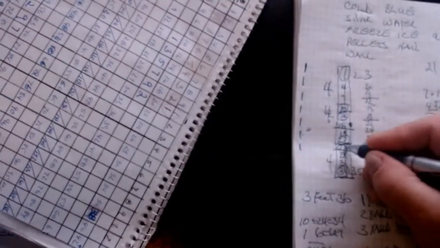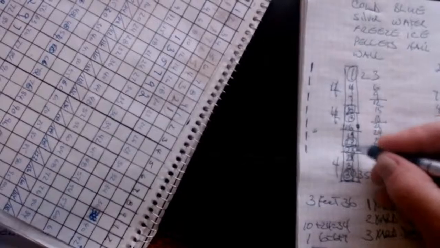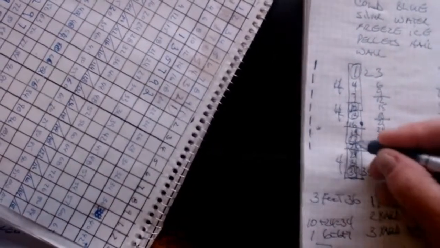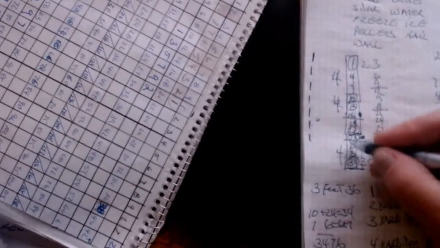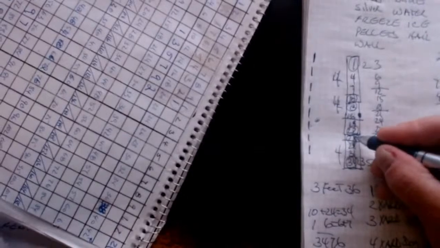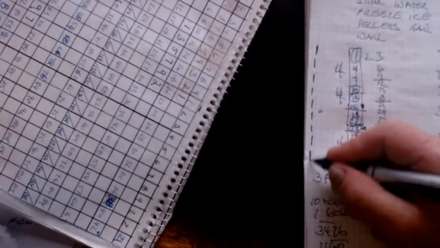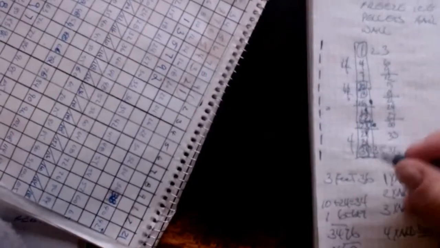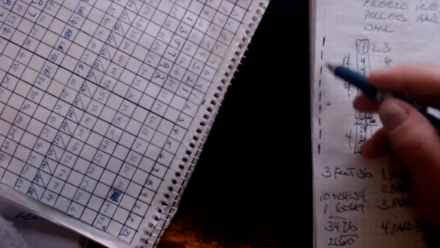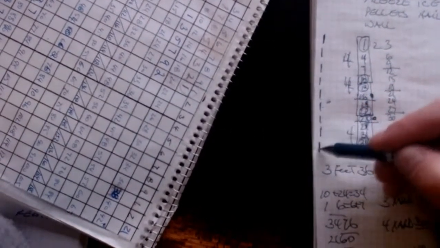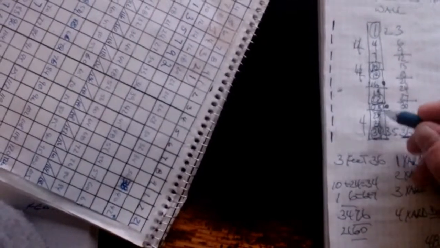Then you're going to go 22, 25, 28, 31, and you're going to put another one. Now you're going to 25, 28, 31, 34, and you're going to put another one. Wait a second. You have to go back to the beginning again. 1, 2, 3, 4, 5, 6, 7, 8, 9. Now you go back to the beginning again.